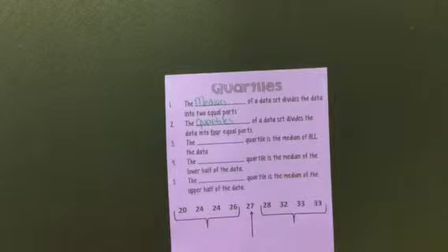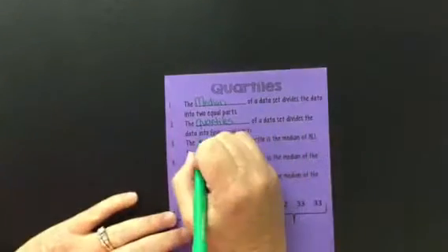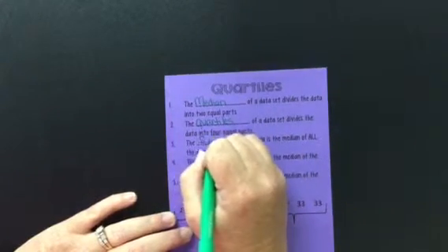All right. The first quartile is the median of all of the data, which is what we have been talking about doing. We have all of our data, and we find the middle number, correct? Remember, when we talk about median, if there are 2 numbers in the middle, then we add them together and divide by 2, correct? All right.